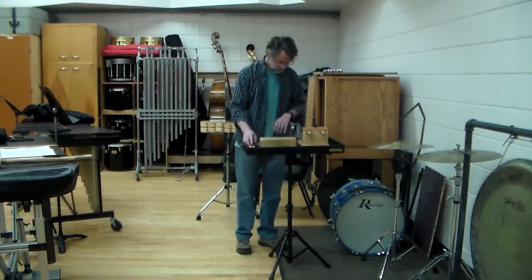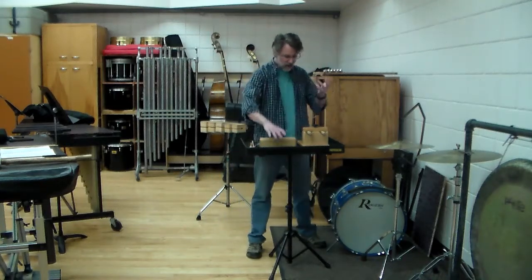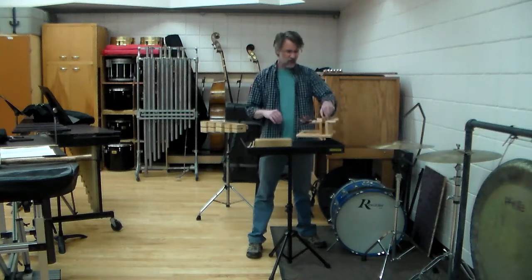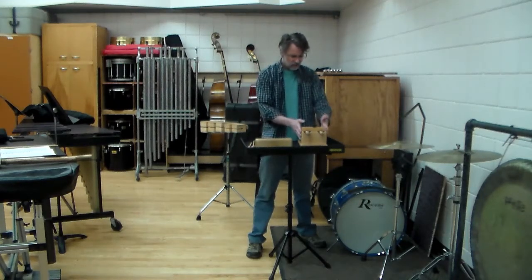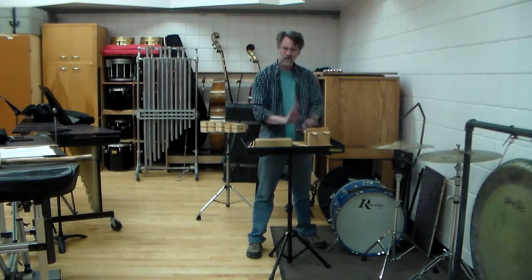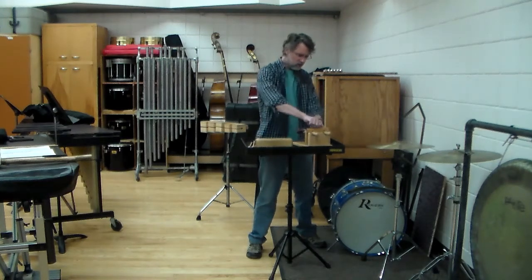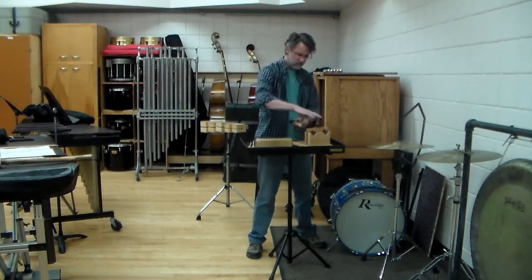Castanets. Castanets, not a whole lot to talk about. You can buy them on a machine. This is mounted. There are a lot of different types of ways. They have machines, but they're mounted, so you can play them with your hands. Or you can take them off, ideally, and play them loose.